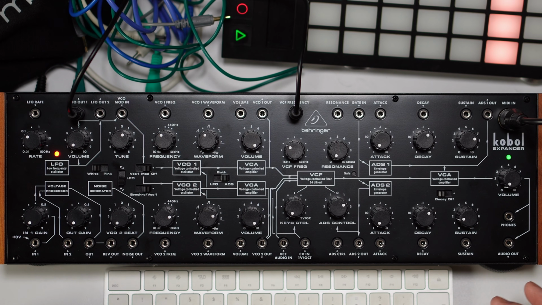Otherwise, if you'd like to modulate in a more complex way, then of course you can always borrow an LFO from other analog synths or your modular system.